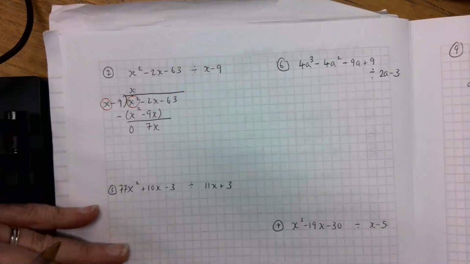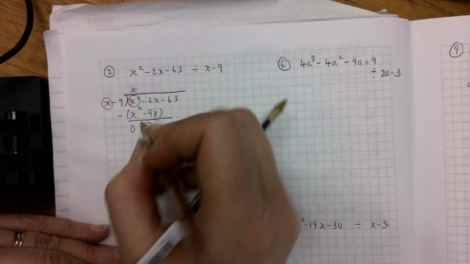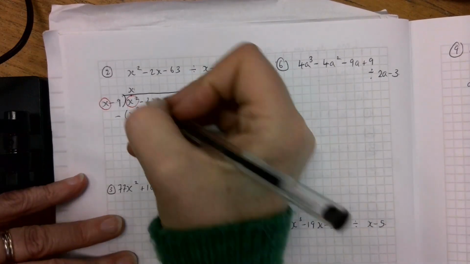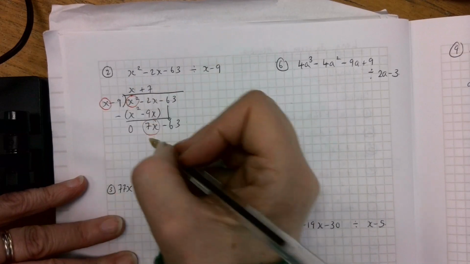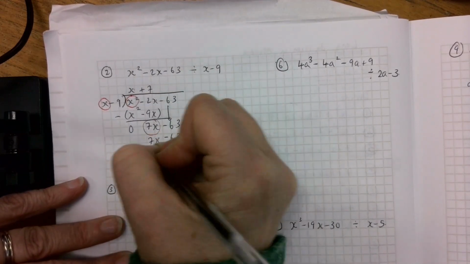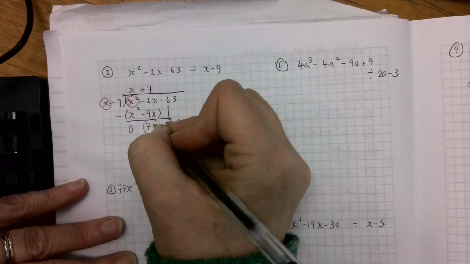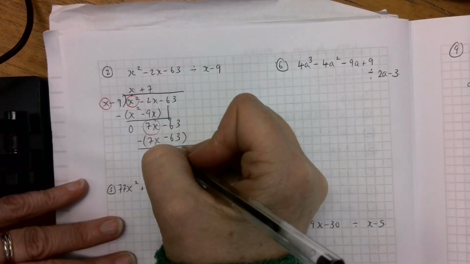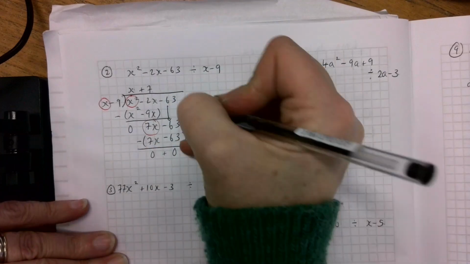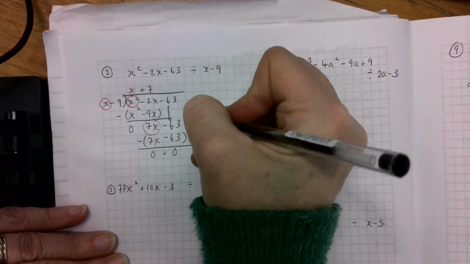X goes into 7x, but hang on, I need to bring down the negative 63. X goes into 7x 7 times. 7 by x is 7x. 7 by minus 9 is minus 63, and again, subtracting, they go out. Minus 63 minus minus 63 is minus 63 plus 63, so 0. So the answer is x plus 7.